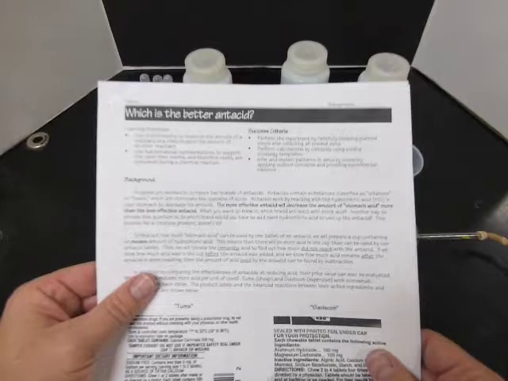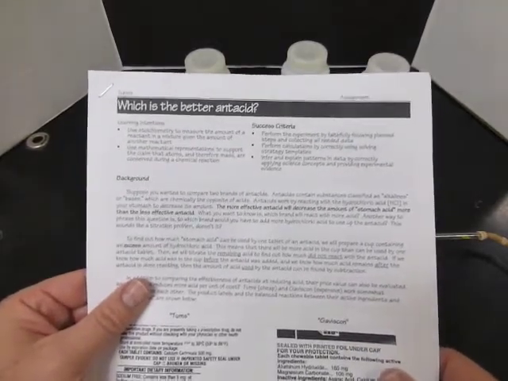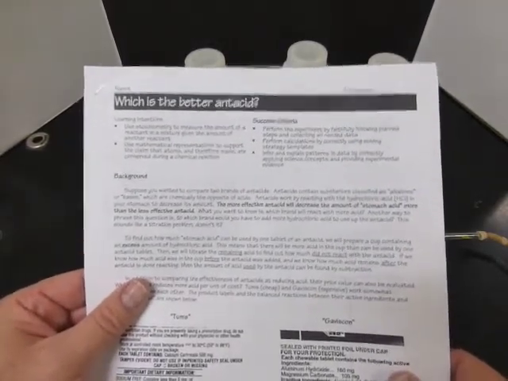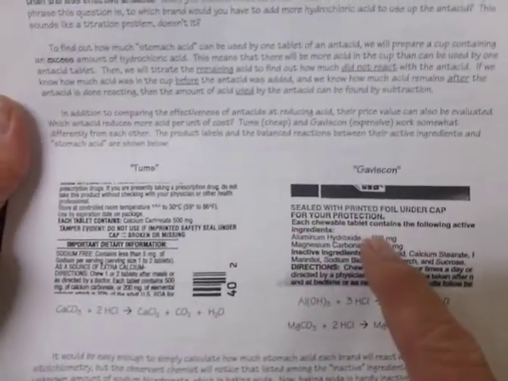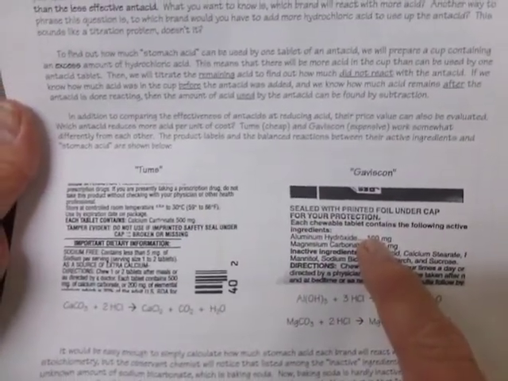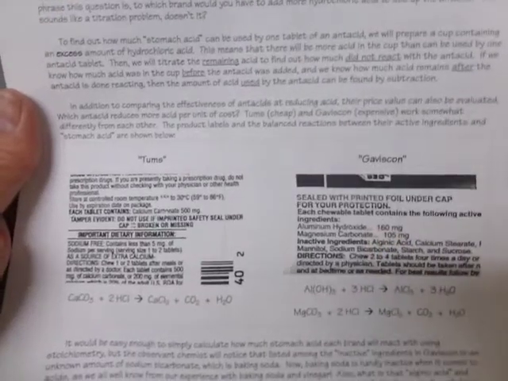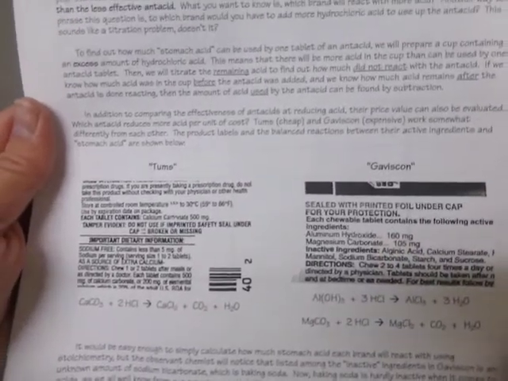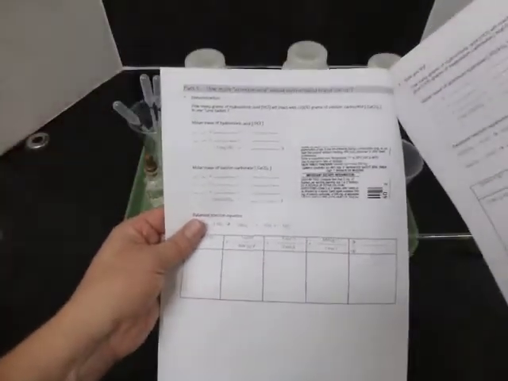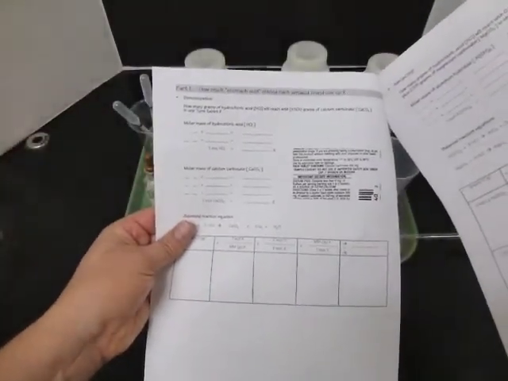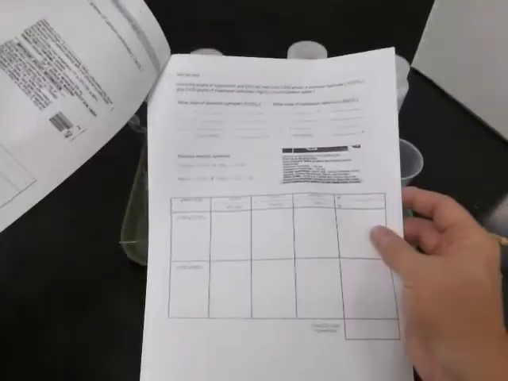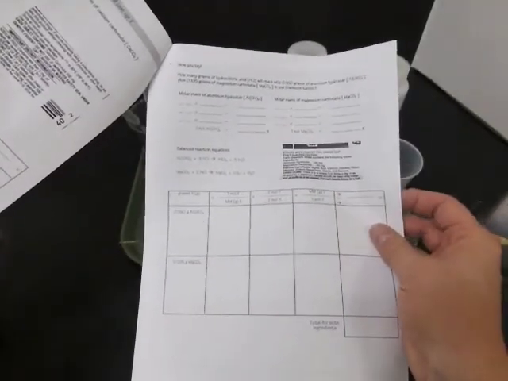Please make sure you have your copy of the assignment, which is the better antacid, in which we ask the question, which is better, Tums or Gaviscon? Both react with the hydrochloric acid in your stomach to reduce its amount, but they work slightly differently, with different active ingredients and different amounts. So yesterday we started by predicting how much acid Tums would use up in your stomach and how much acid Gaviscon would use up in your stomach.